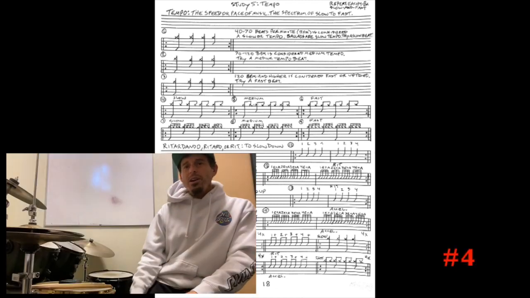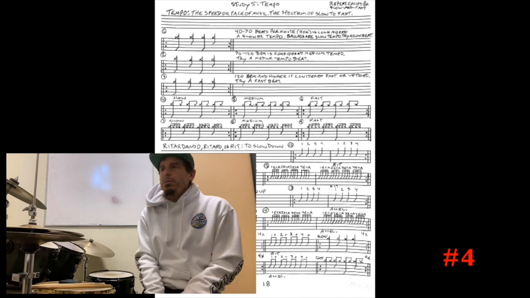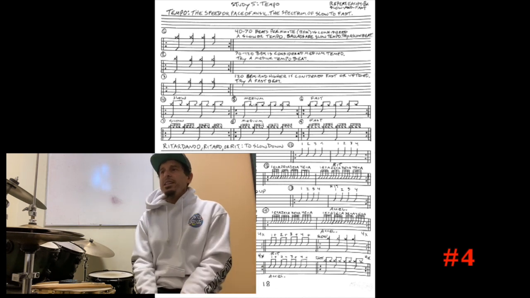Okay, now for number 4, we're going to do a similar concept to what we just did, but with 8th notes. So basic 8th note beat at a slow tempo.